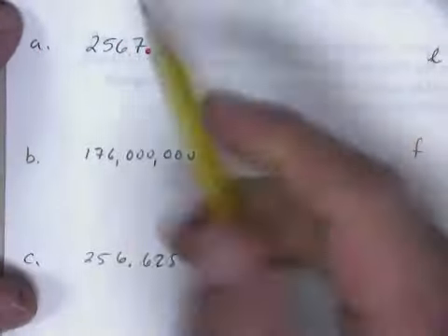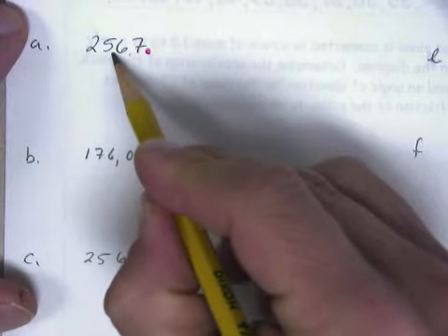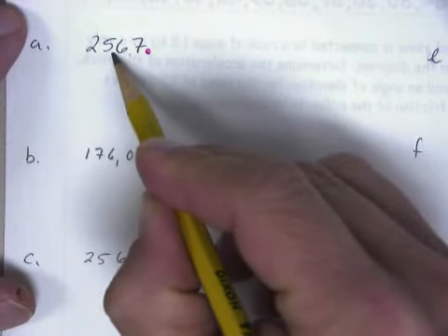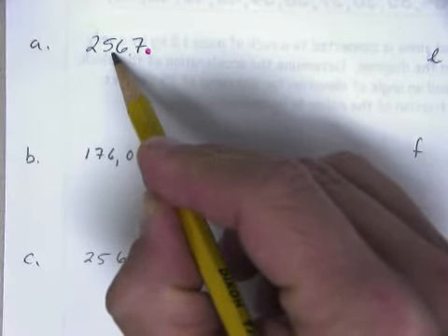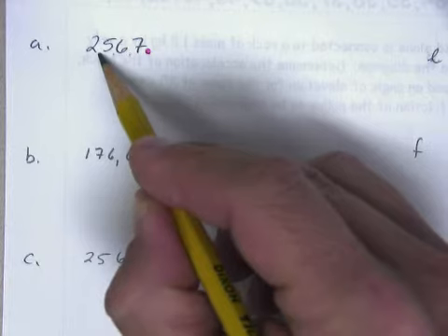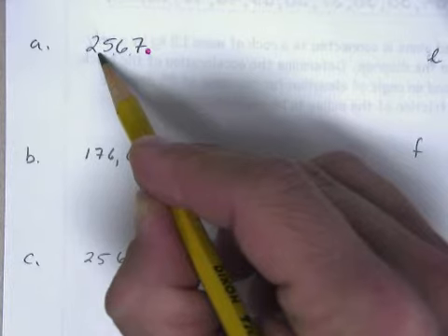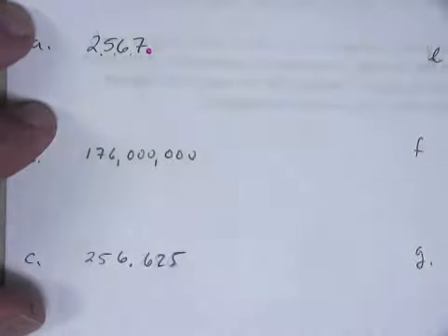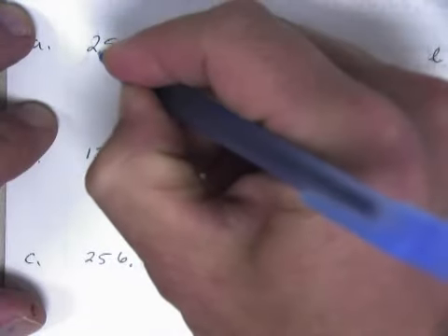Let's do another one. What if I put the decimal point right here between the 5 and the 6? Well, that wouldn't work either, because 25.67 is still bigger than 10. How about if I put it right here? If I put it right here, that number is 2.567. That number is smaller than 10, but greater than or equal to 1. And so that would work. So we're going to put our new decimal right here.